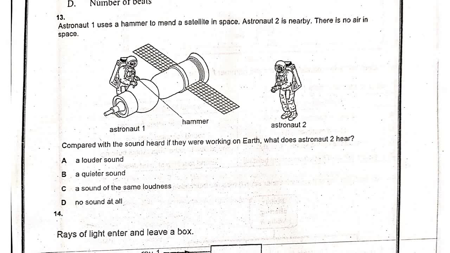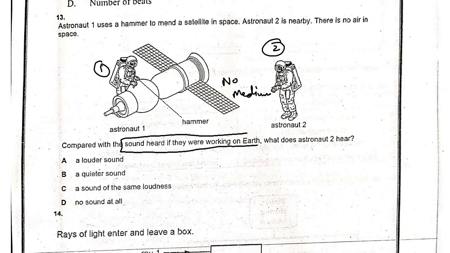This means that the sound produced by astronaut 1 will not be heard by astronaut 2 because there is no medium. We know that a sound wave is a longitudinal wave and it requires a medium for its propagation. Let's see the question. Compared to the sound heard if they were working on Earth, if the same work is performed on the Earth, what does the astronaut hear?